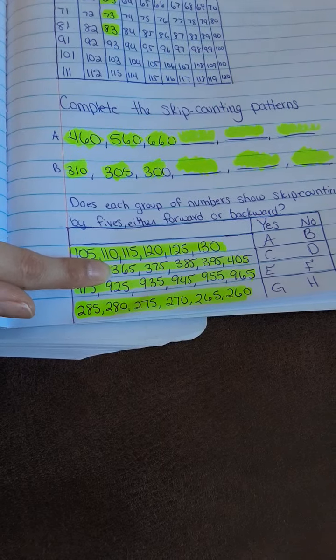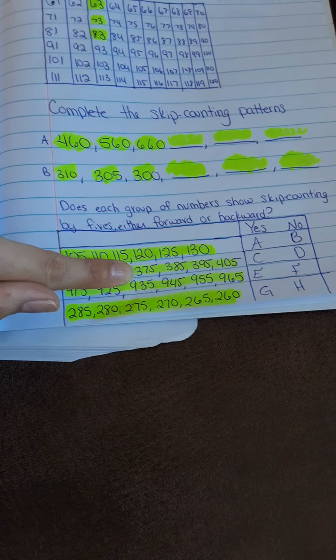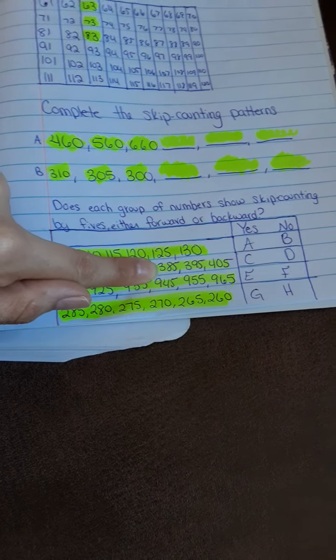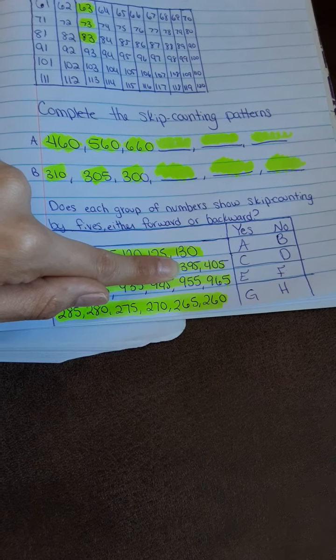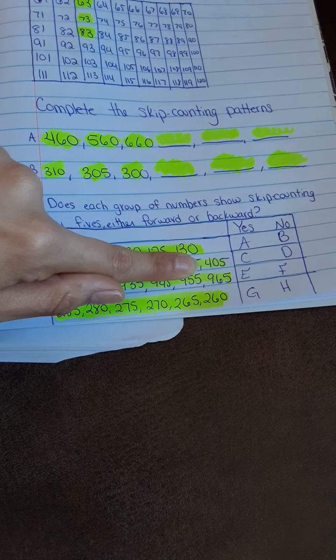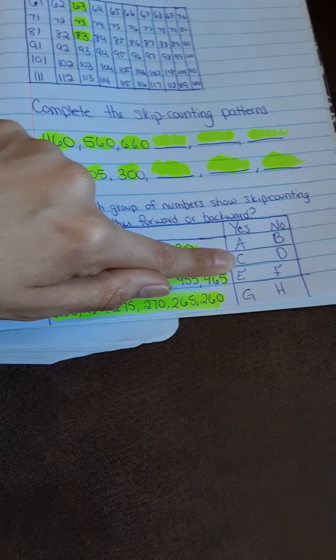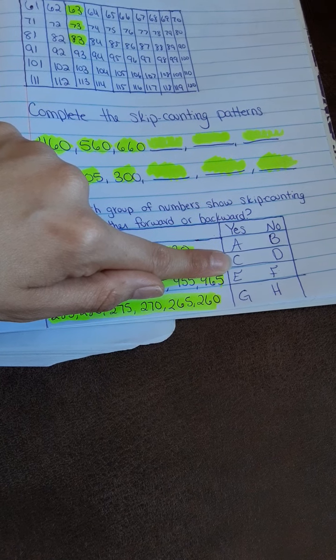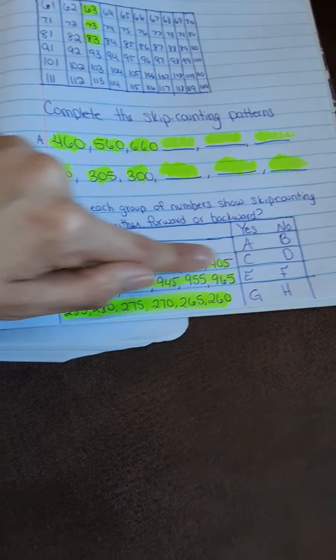355, 365, 375, 385, 395, 405. Does this count forwards or backwards by fives? Yes or no?